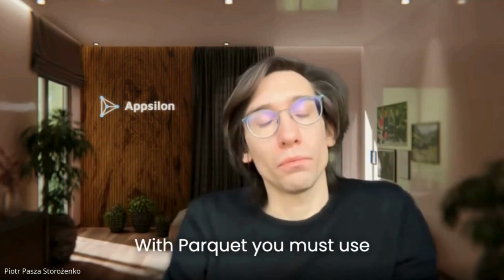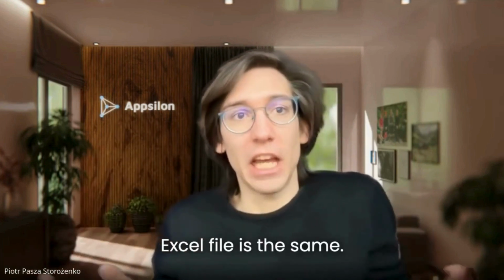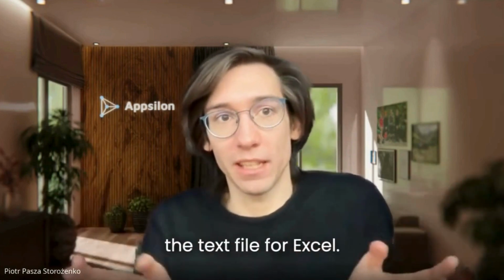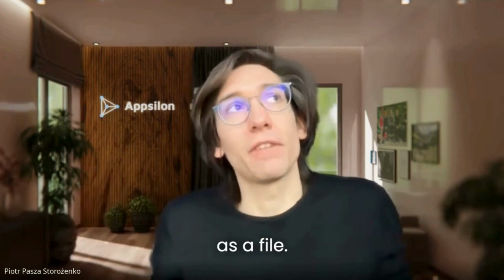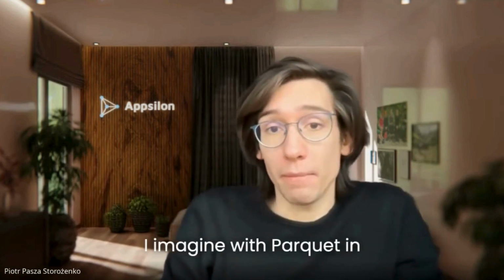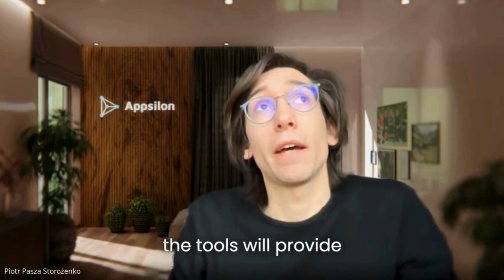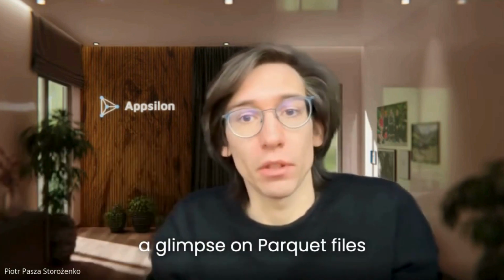With Parquet, you must use some other software. But for example, an Excel file is the same. You cannot just read the text file for Excel, but Excel is so widespread that it's not a problem to read the Excel as a file, right? And the same, I imagine with Parquet in like 5 years, all the tools will provide easy access to take a glimpse at Parquet files as well.